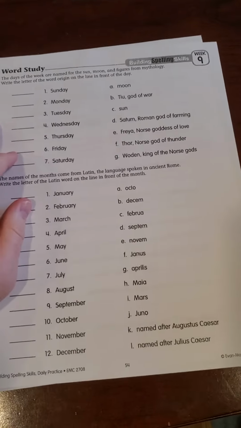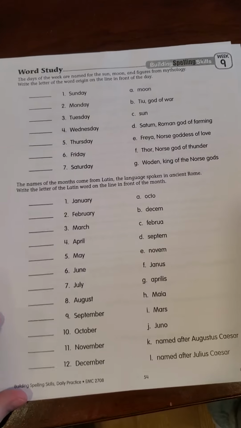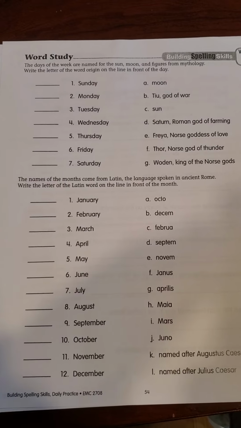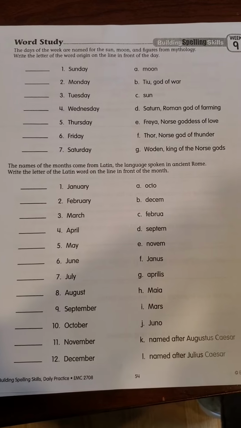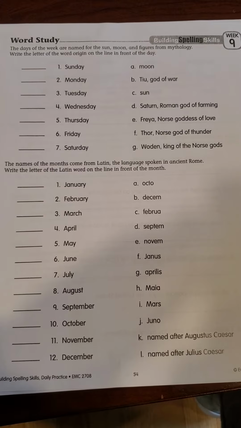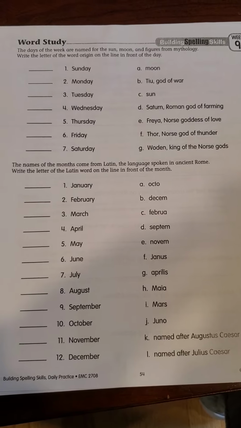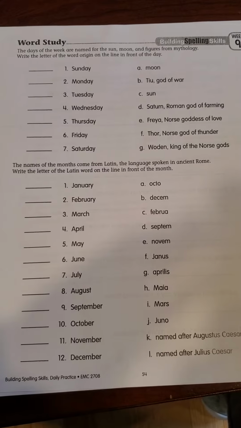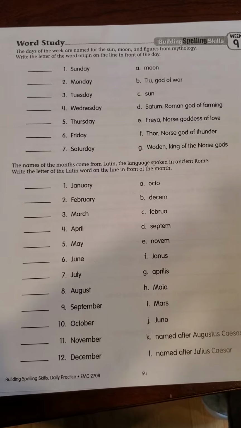Next page should be page 54. We're on word study still here. It says the days of the week are named for the sun, moon, and figures from mythology. Write the letter of the word origin on the line in front of the day.